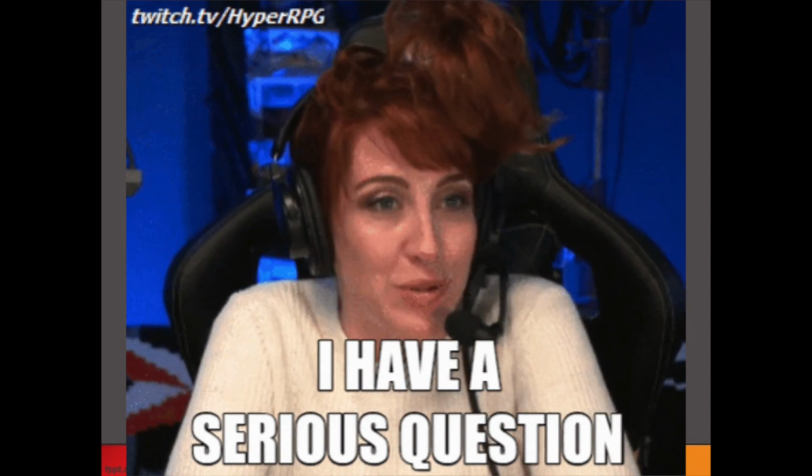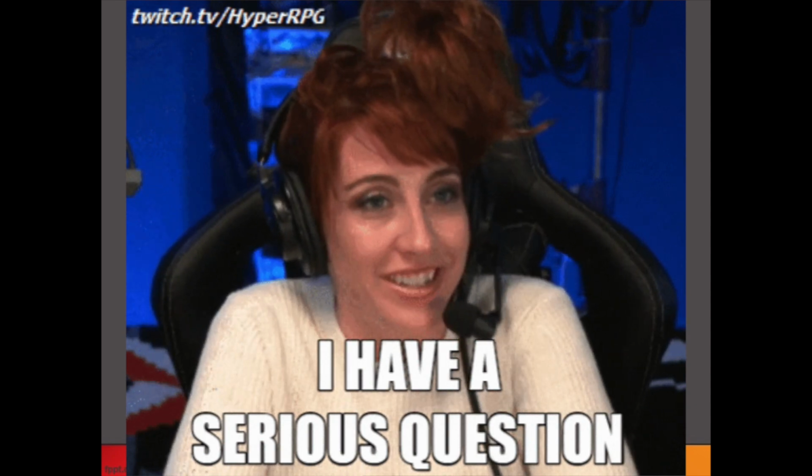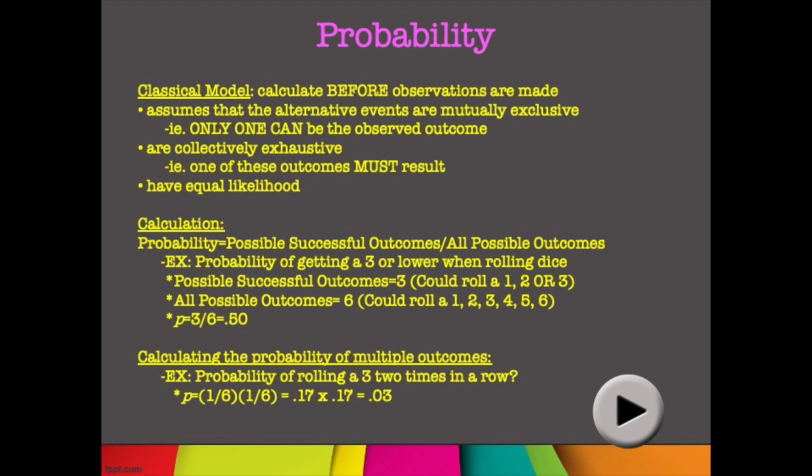One time I did have a student that asked, what if it lands on its side in a crack of a sidewalk? And to that student, I say that would be the outlier. But in most cases, it's going to land on either the heads or the tails. And the classical model requires that all outcomes are equally likely to occur.